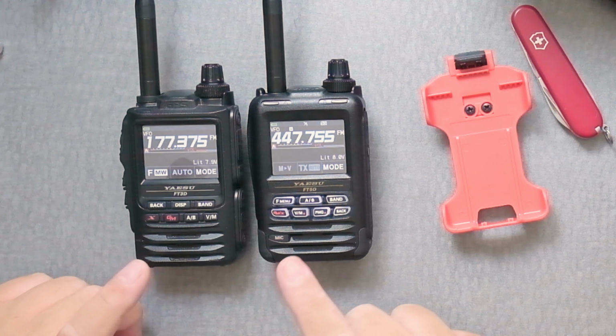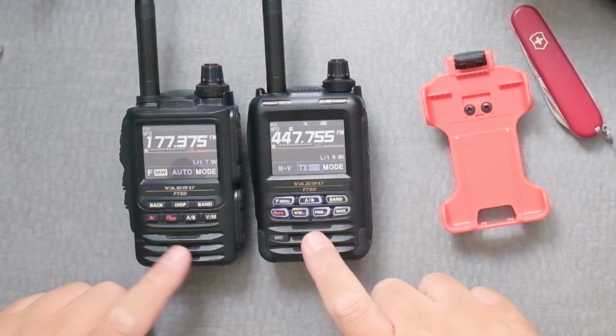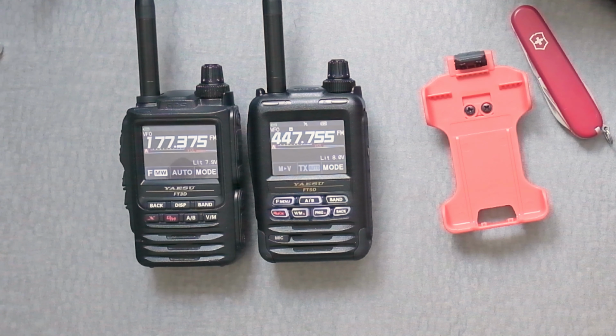Another thing that is a bit puzzling, but it makes sense. The box on the FT5D comes with a USB cable, but you cannot charge the radio with it. Apparently there's a lot of electronics going through that port, in particular, I believe, the camera.